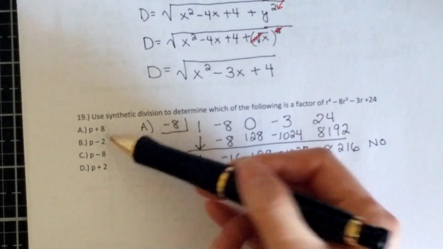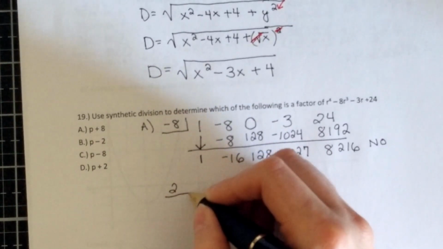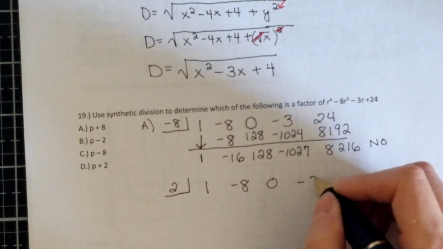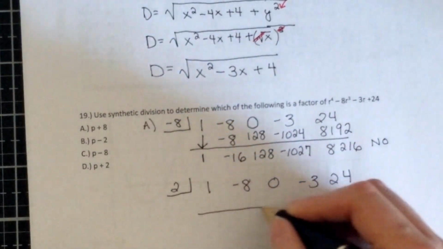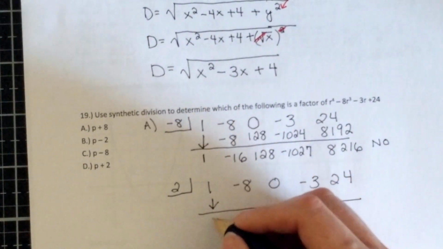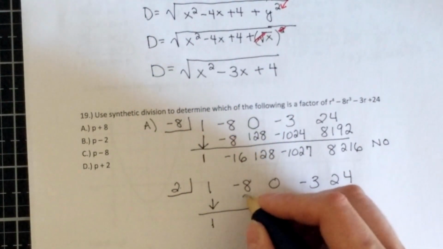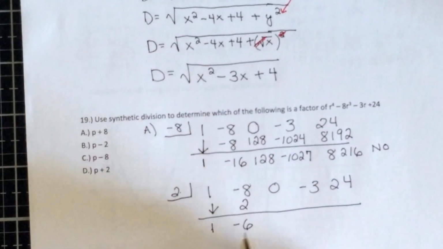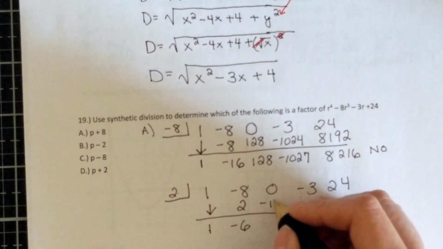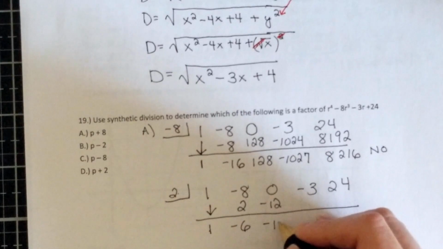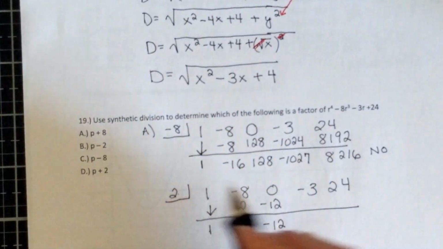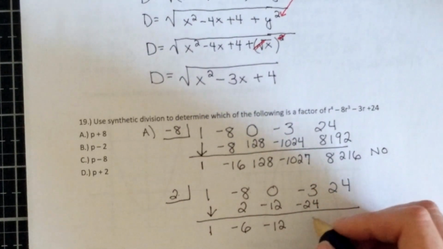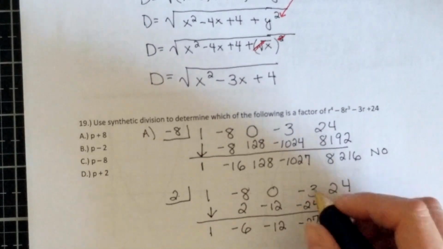All right, then we're going to take the next one. So that would be positive 2. I have the same setup as before. Drop down the 1. 1 times 2 is 2. Negative 8 plus 2 would be negative 6. Negative 6 times 2 would be negative 12. Add that with 0. Negative 12 times 2 would be negative 24. So that would be negative 27 when you add going down.